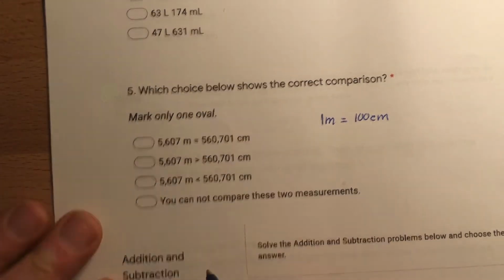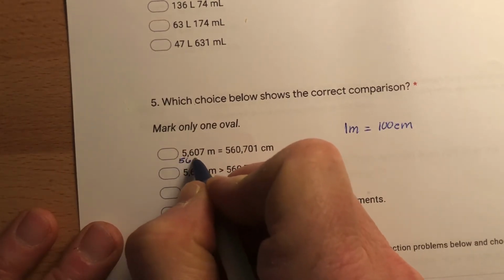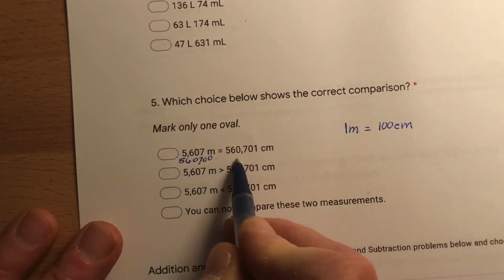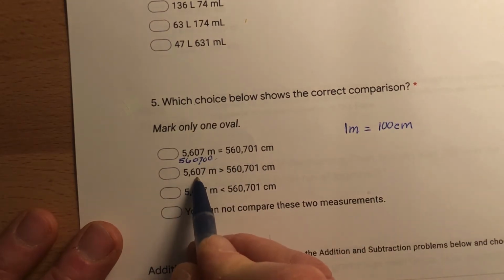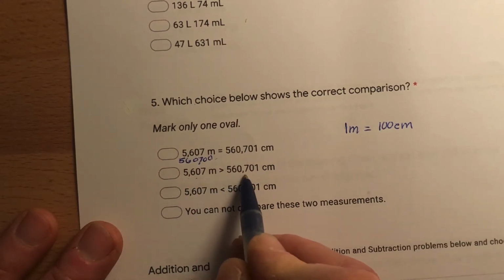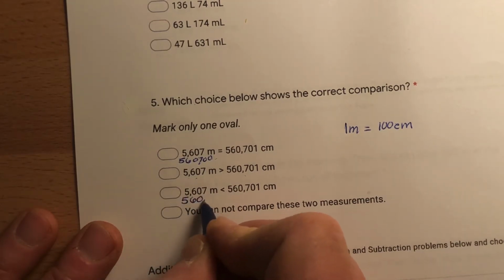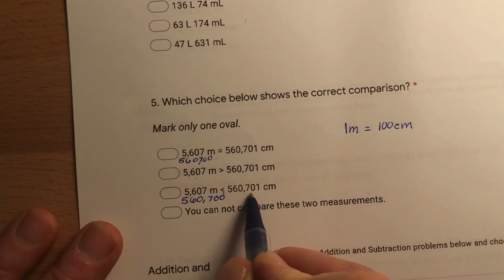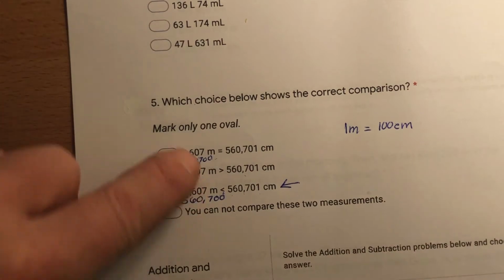So what it comes down to is this one here is 560,700. This is 560,701. They're not equal. This one is the same thing, 560,700. That is not greater than this one. And finally, this one down here is 560,700 is less than 560,701, right? So this one was the correct answer right there. How to do conversions, guys.